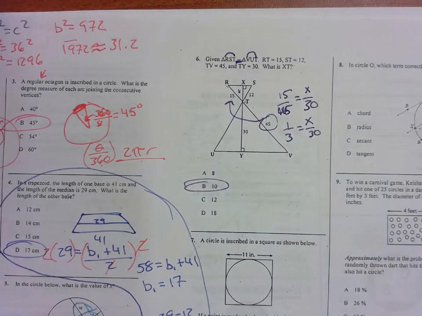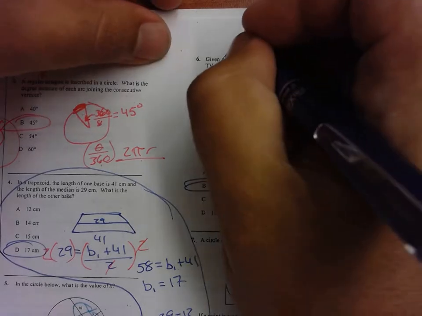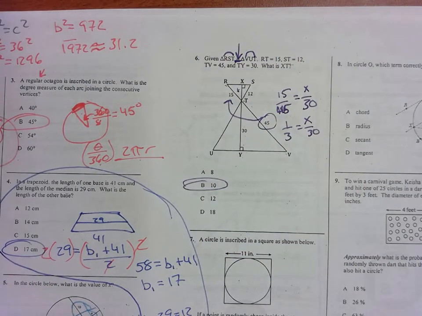So that 12 is just too confusing. It's just extra information. This is what you need right here, that symbol, telling you it's similarity, telling you it's a dilation, telling you to set up a proportion. That one little squiggly line tells you all that. Alright, that's crazy. Keep going.